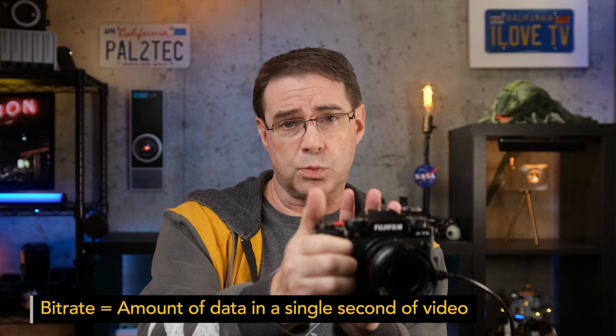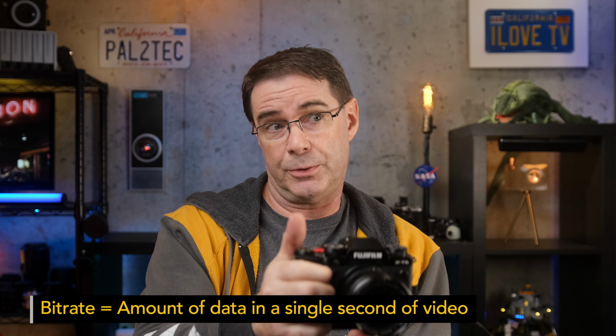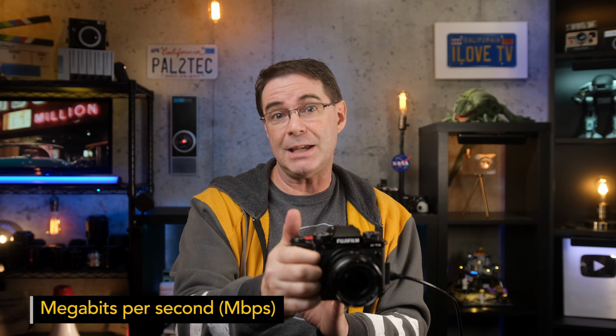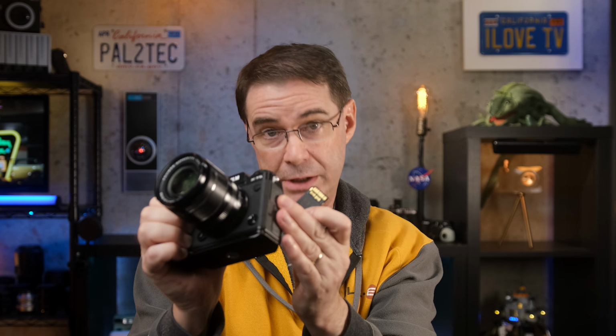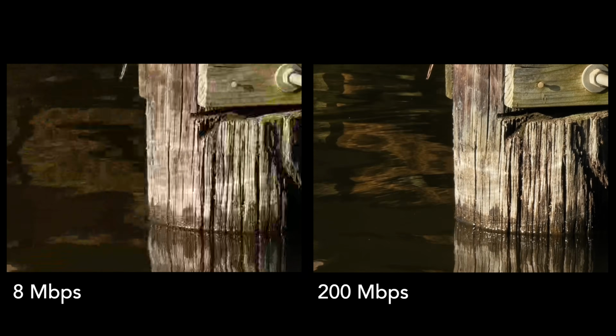And finally, we come to bitrate. Bitrate refers to the amount of data, okay, that is used to represent a single second of your video footage. It's measured in megabits per second. The maximum bitrate that the X-T5 can shoot is 360 megabits per second. Some Fujifilm cameras can offer higher bit rates and some have only lower bit rates. Bitrate is so important. It affects everything in your video. Your color, your clarity, your motion, your shadows, your highlights, and the higher the bitrate you have, the better your video is going to look.